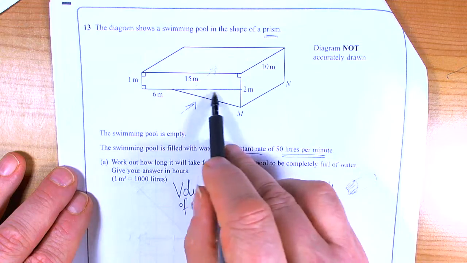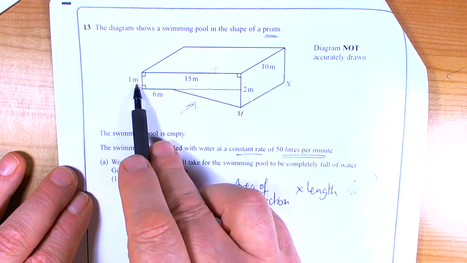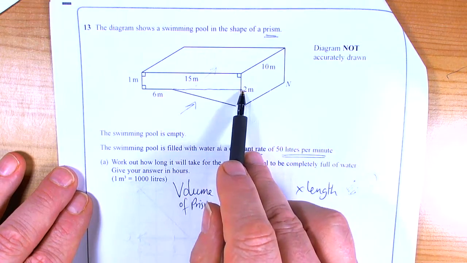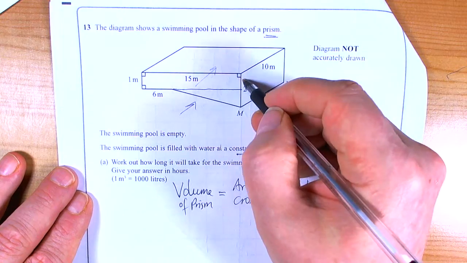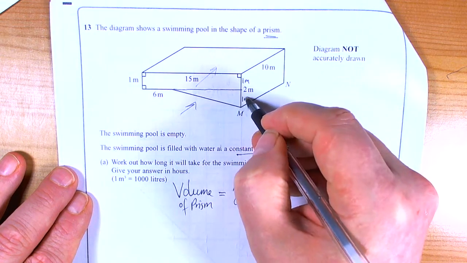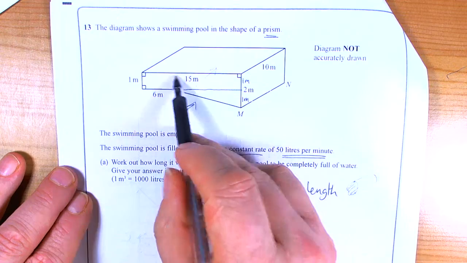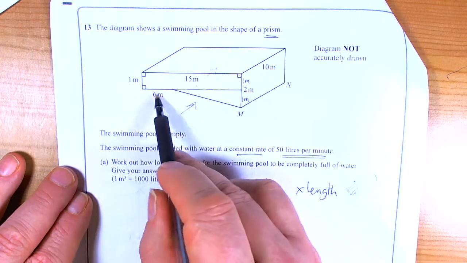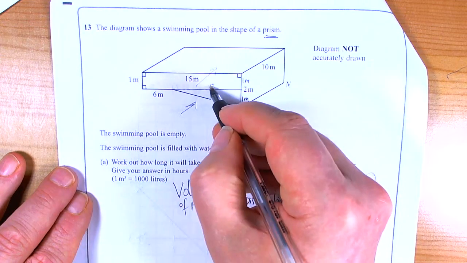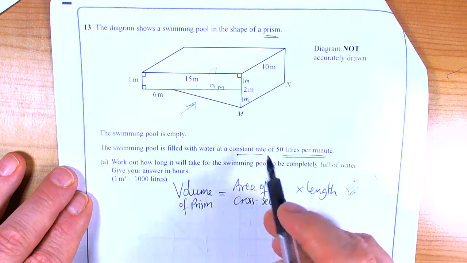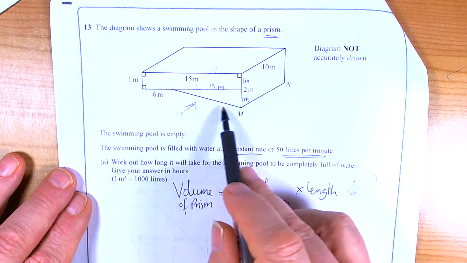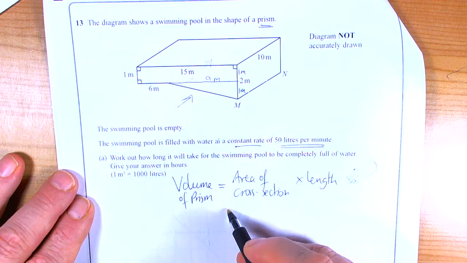And the triangle, though, we've got some missing numbers here, but we can see from the way the information is worded that the whole of that was 2. This bit here is 1, so this also must be 1. And we can see from the length here of 15 that this bit was 6, so this bit must be 9. So we've got the dimensions on here, so we can work out the area of cross section.